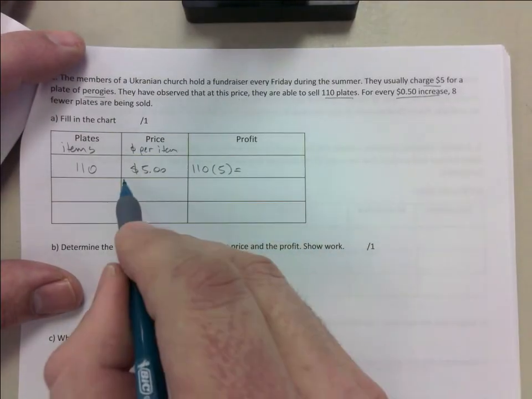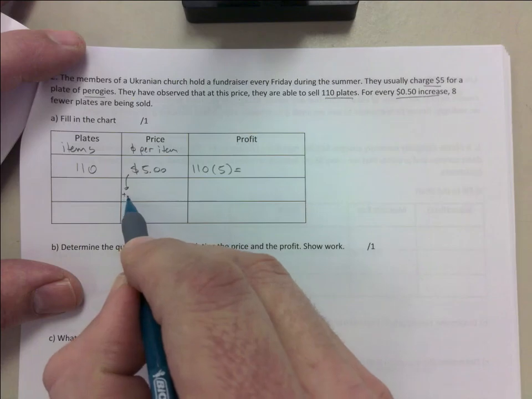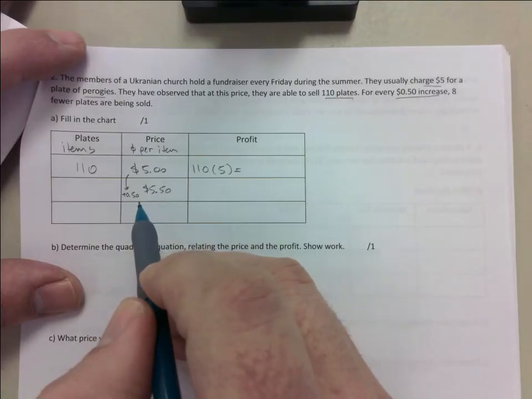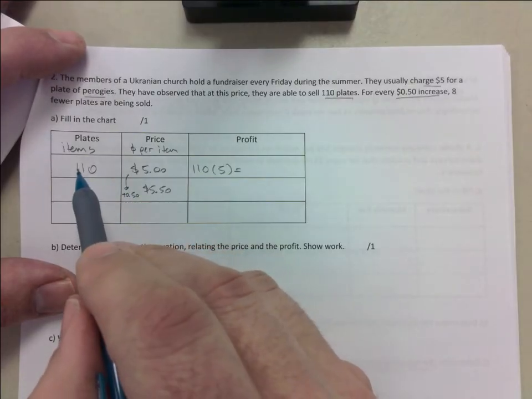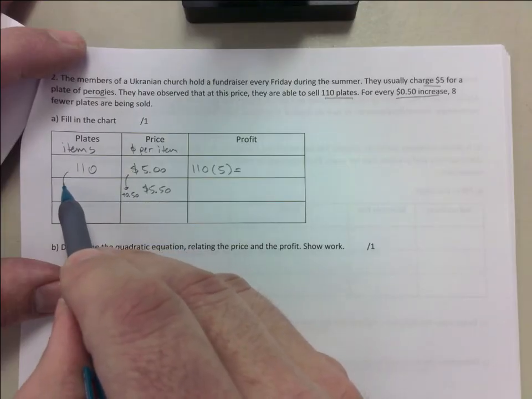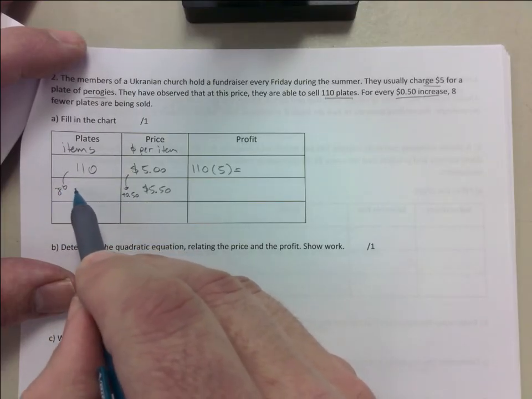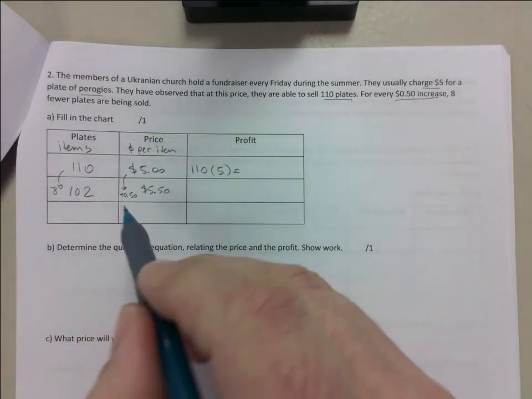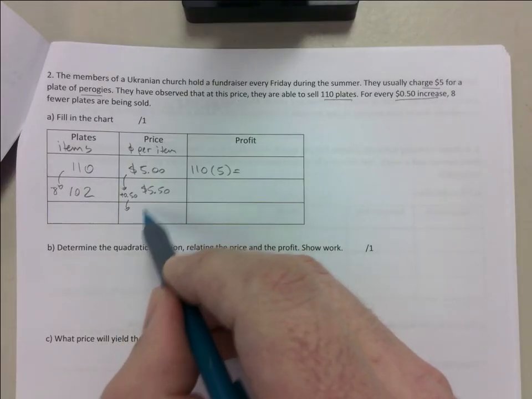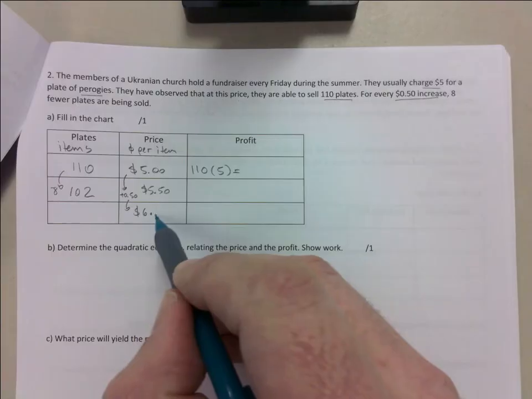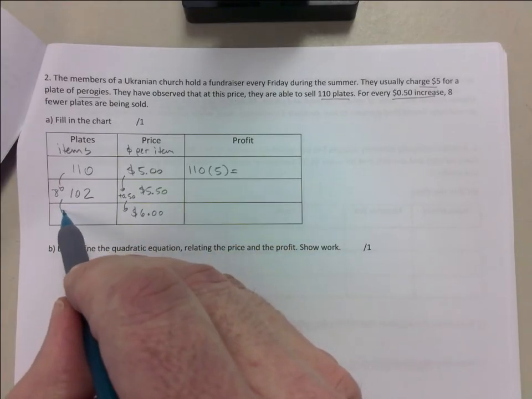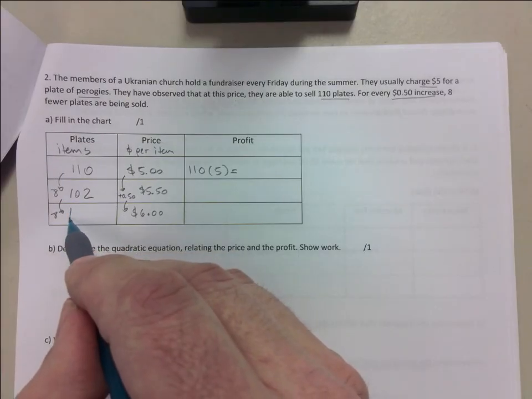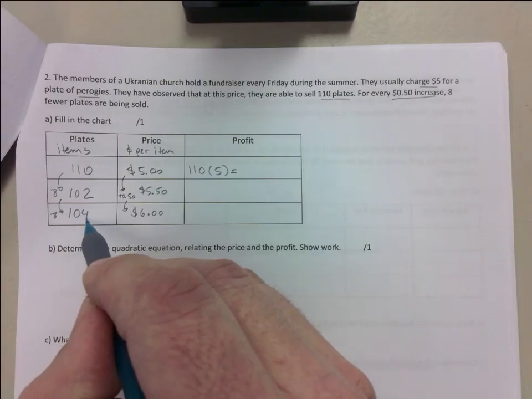So if there's a 50-cent increase to the price, we increase that by 50 cents, so this would be $5.50. But something happens to the plates being sold. 8 fewer are being sold, so minus 8. So this should be 102. Okay. And then you continue that one more time. Add 50 cents to the price, you're now at $6 per plate. You lose another 8 plates, you'll sell 8 fewer plates. That is 104. Okay?